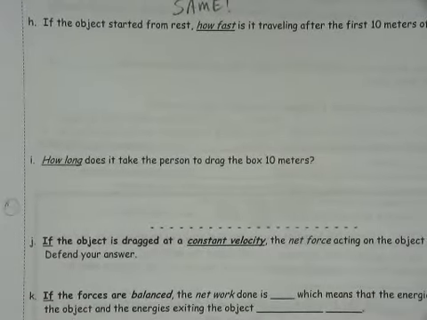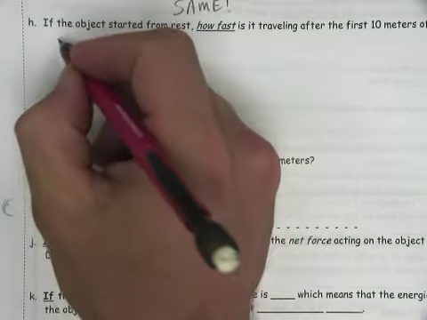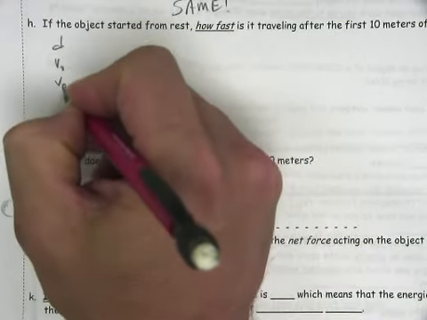Okay, next part. If the object started from rest, how fast is it traveling after the first 10 meters of pulling? So how are you going to get this? Well, let's start out with the big 3, and let's see what we've got.